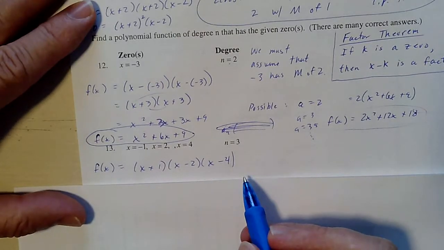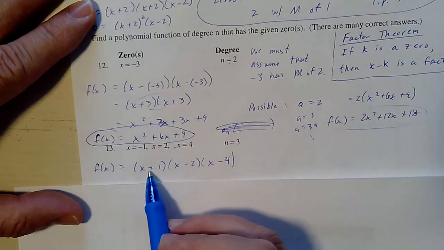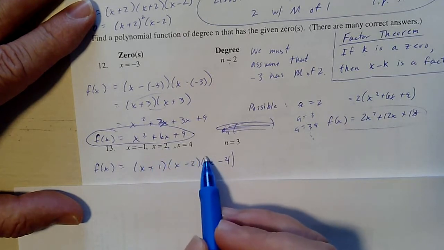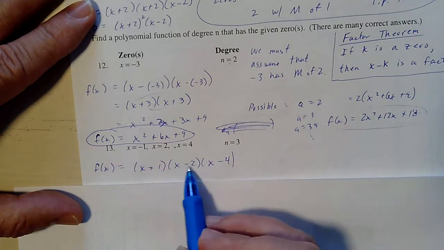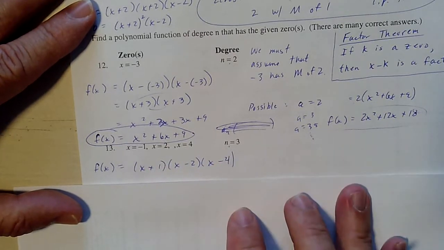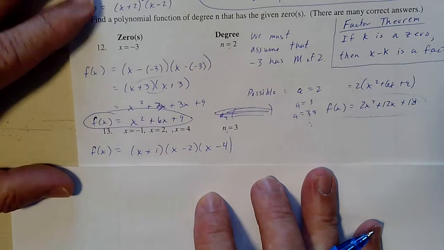All right, so factor theorem. x minus a negative 1 is going to be x plus 1. x minus 2, x minus 4. Do the number of factors and zeros match up to the degree? Yes, they do. So we're all set. They all have multiplicity of 1. Now we start multiplying this.